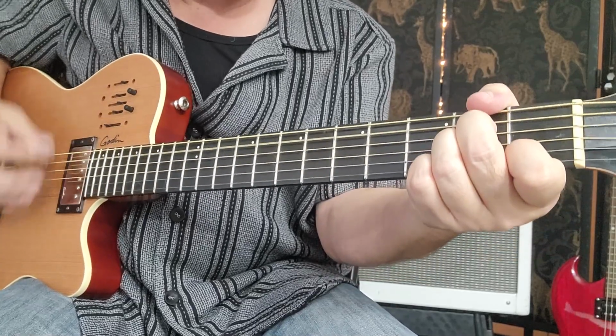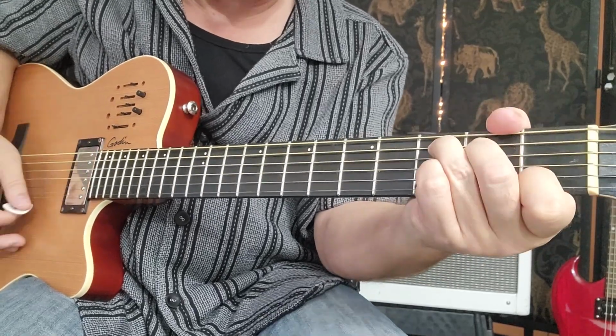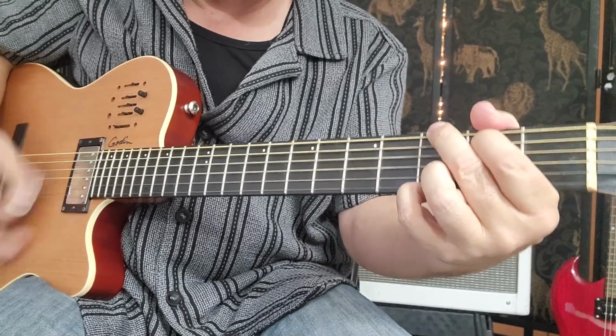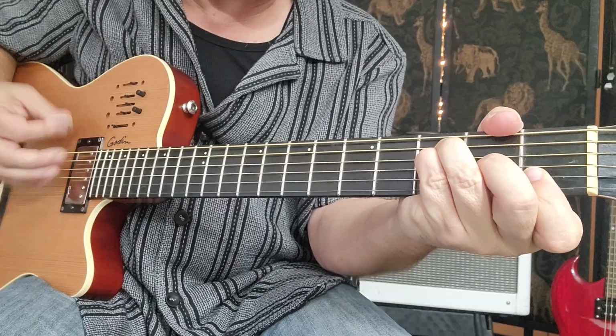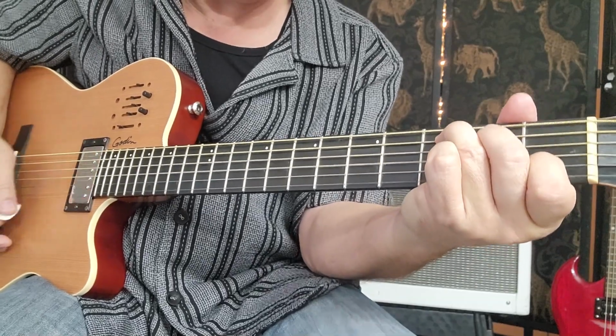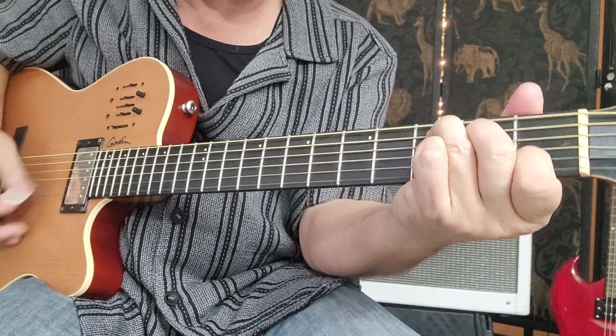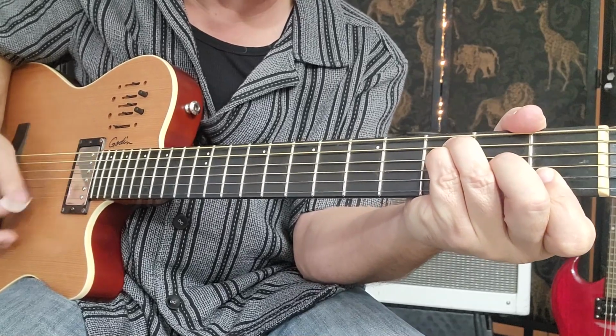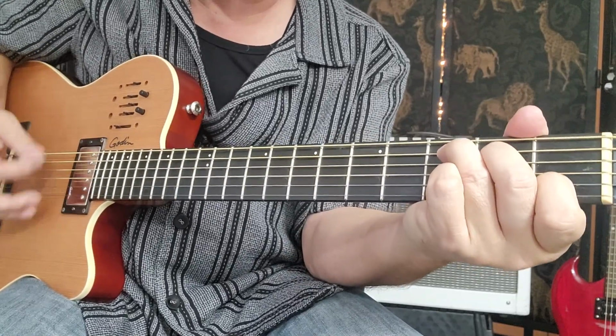Second part, wild horses couldn't drag me in. Kind of hold that, and then you go to the F. This is that little bridge with all the harmonics.